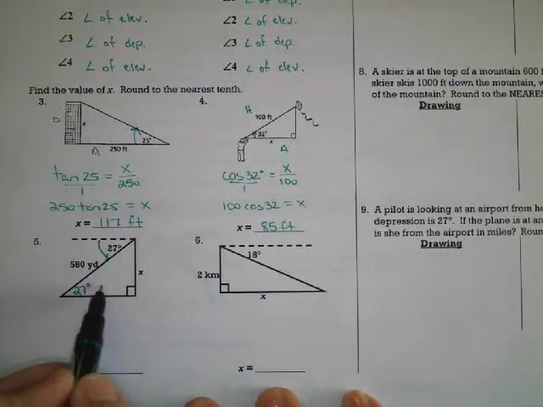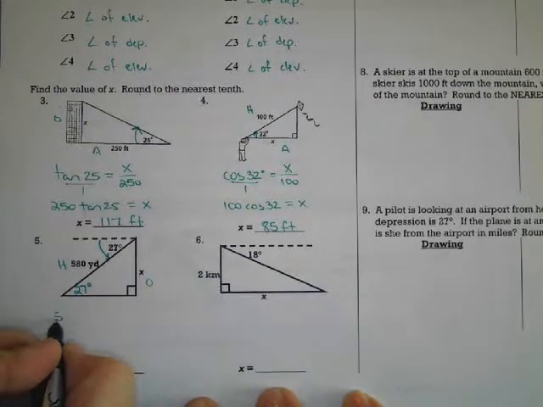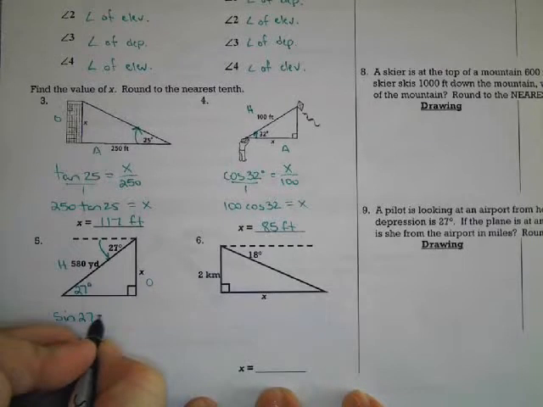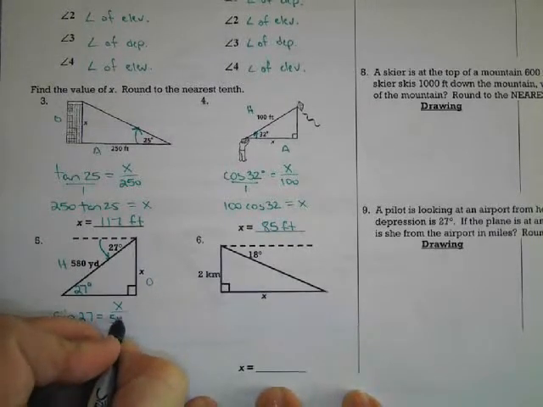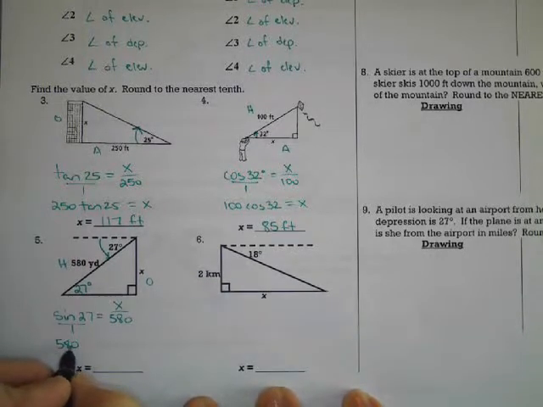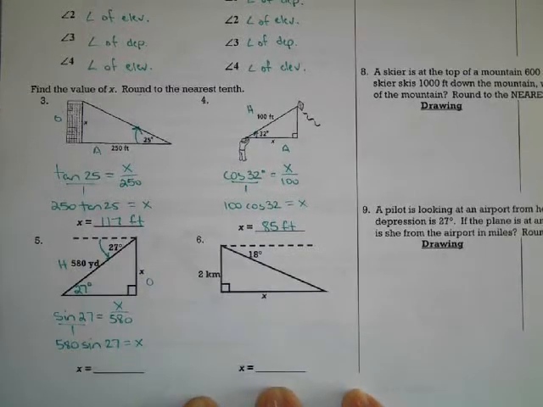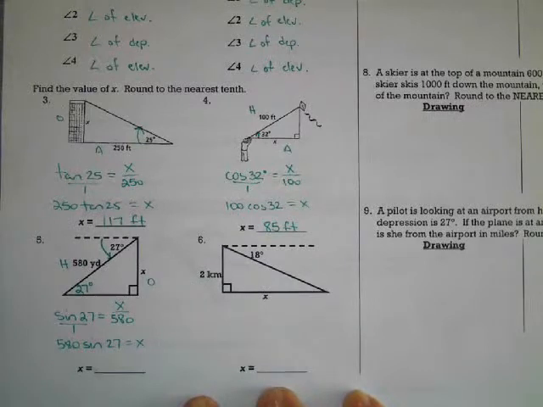So the sine of 27 equals x over 580. So cross multiply: 580 times the sine of 27 equals x. And you get about 263 yards. And that would represent a height.